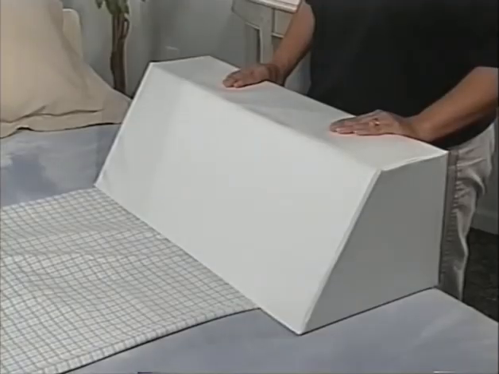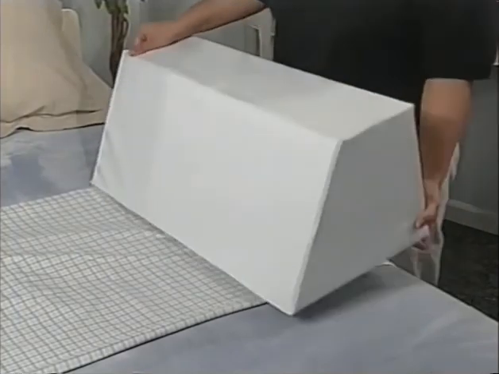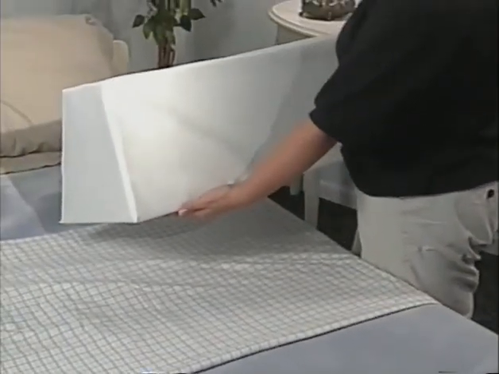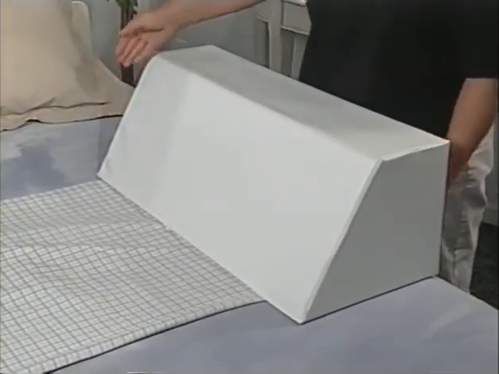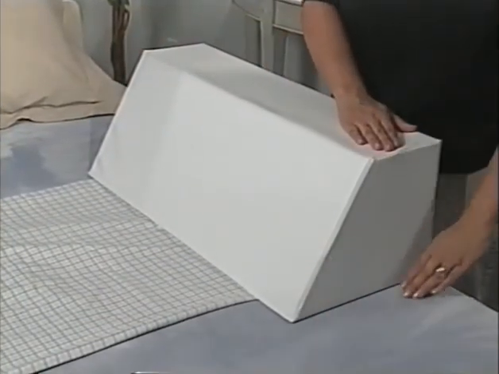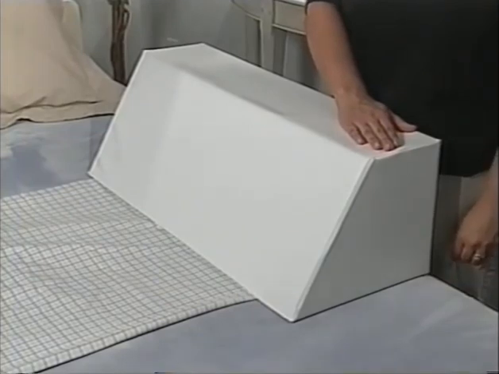If we look at the bed wedge, there is a specific shape. Looking at the bed wedge, this edge goes along the bed rail and this edge toward the mattress. The width is small on top and widest along the mattress. This concludes the bed positioning section.